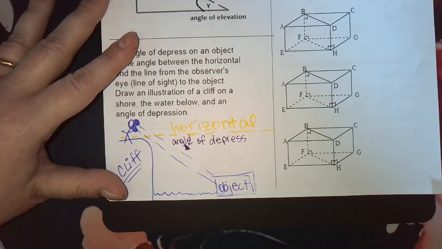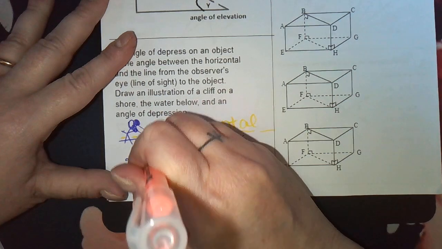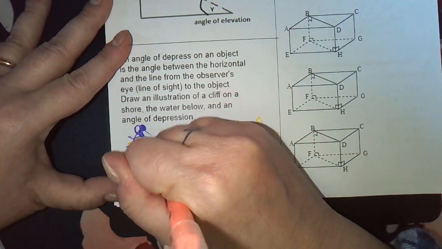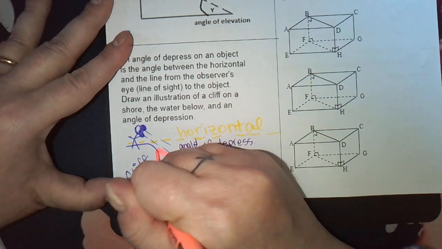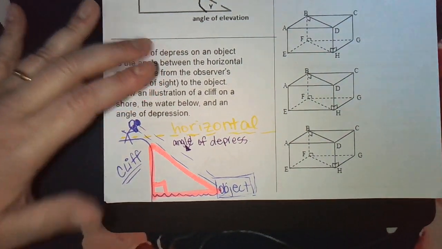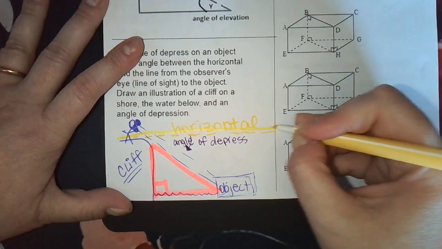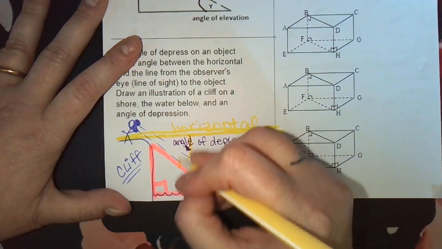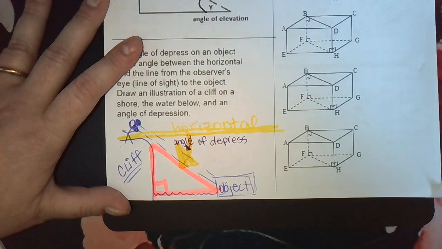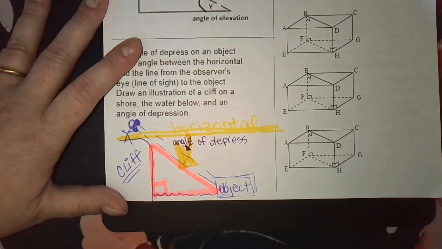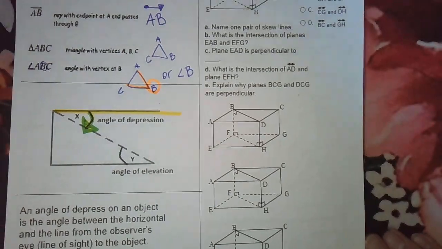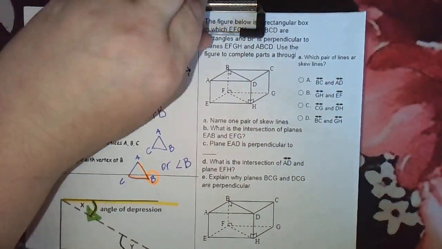So if we're looking at a triangle, here's a right triangle. And the angle of depression is actually outside of that triangle, looking down at that top. Okay, let's keep going. Now that we're done with the symbols, we can actually do some problems.